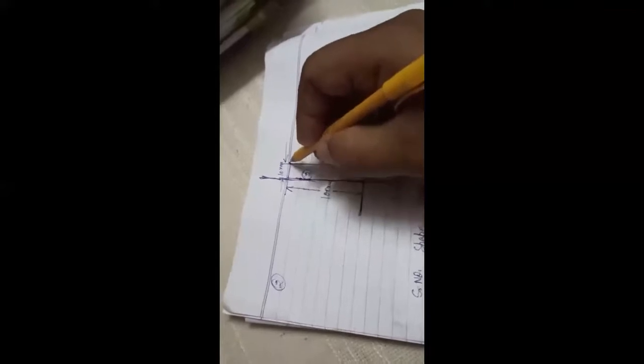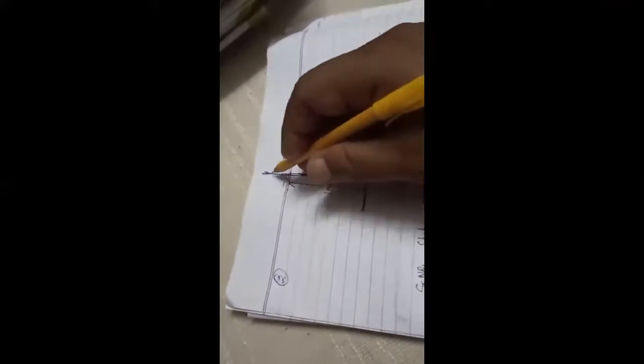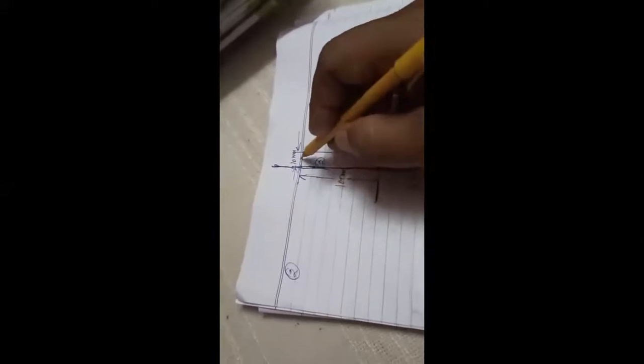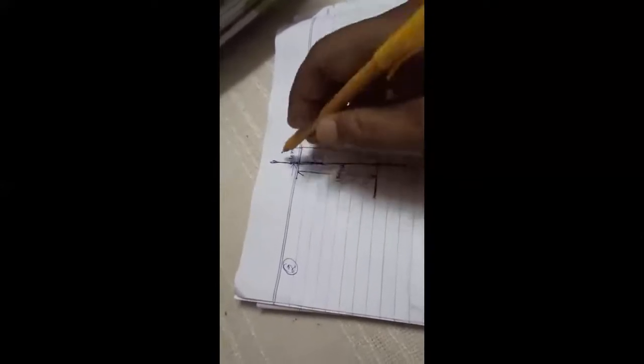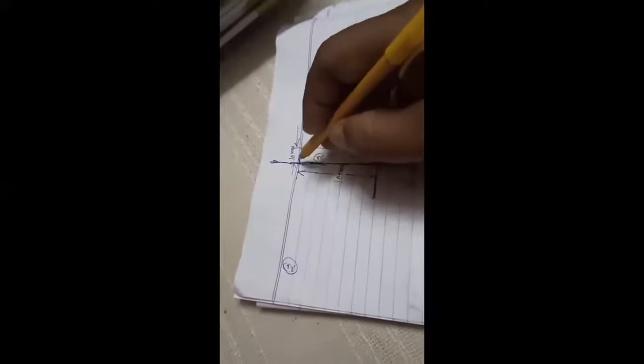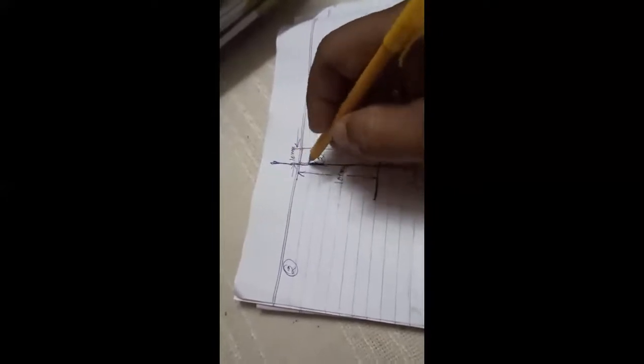10 is this. And X is the distance from the y-axis. So the centroid will lie at the midpoint of this. So 10 divided by 2 is 5. So 5 is the distance from here. So X2 is 5. Now Y. Y is the distance from the x-axis.